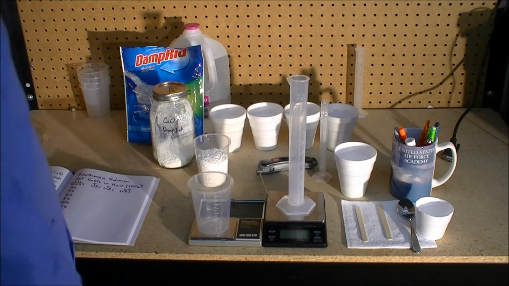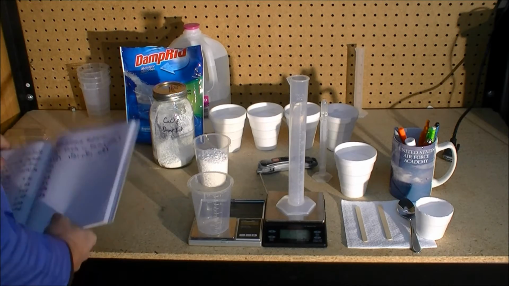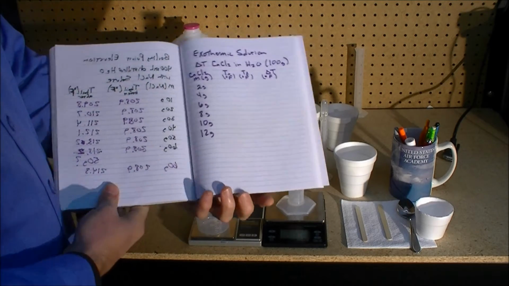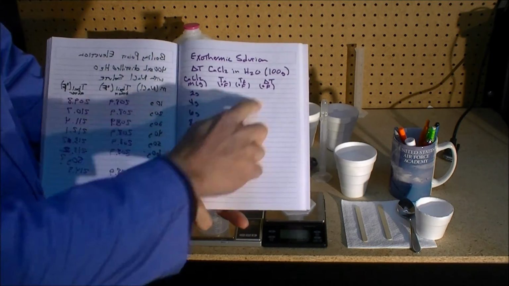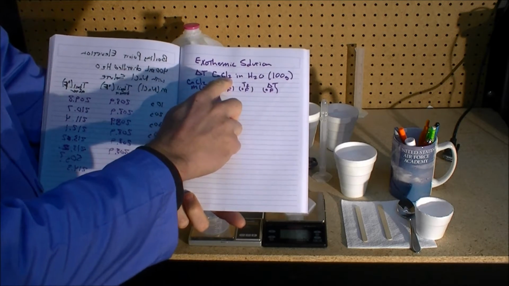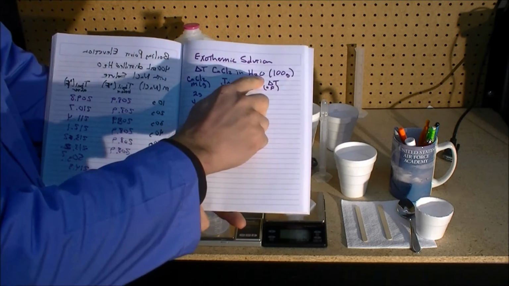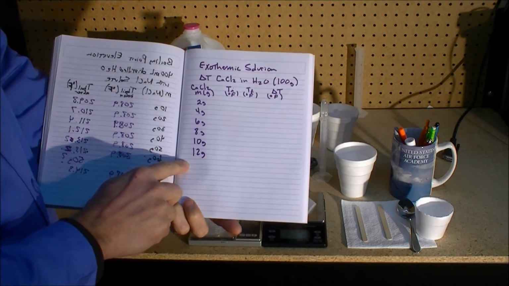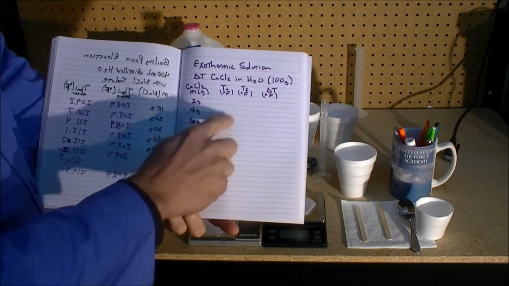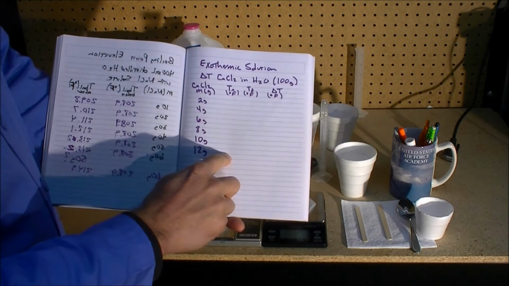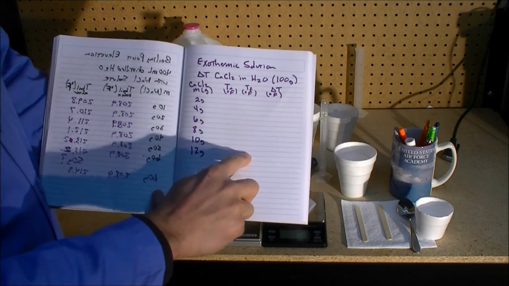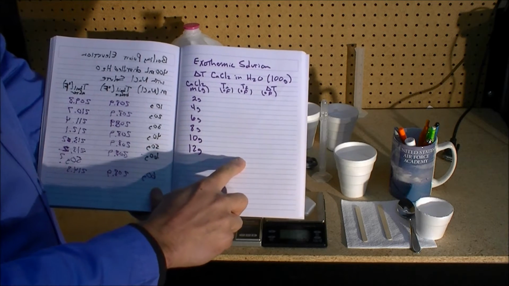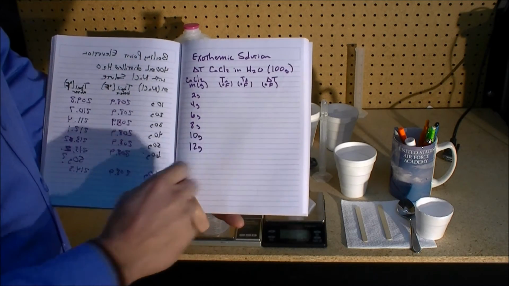All right, well, here is our experimental setup for our exothermic solution experiment. And we have our table and plan mapped out here in our lab notebook. 100 grams of water with an increasing amount of calcium chloride, and this will enable us to record the initial temperature of the water before we add the calcium chloride, the final temperature, which represents how much it warms up due to the exothermic reaction of the dissolving of the calcium chloride, and then the change in temperature.